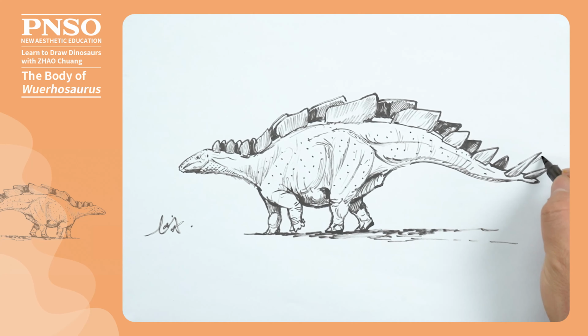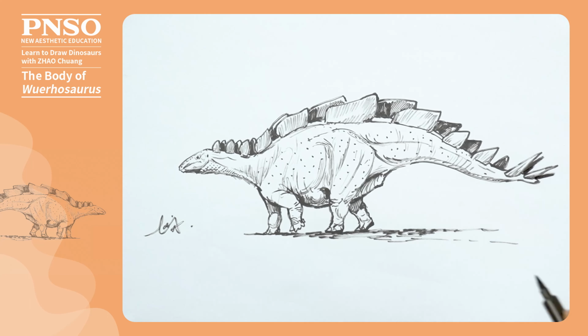Finally, we show the tail spikes on the other side. Good. In this way, we've finished drawing this Wuerhosaurus.